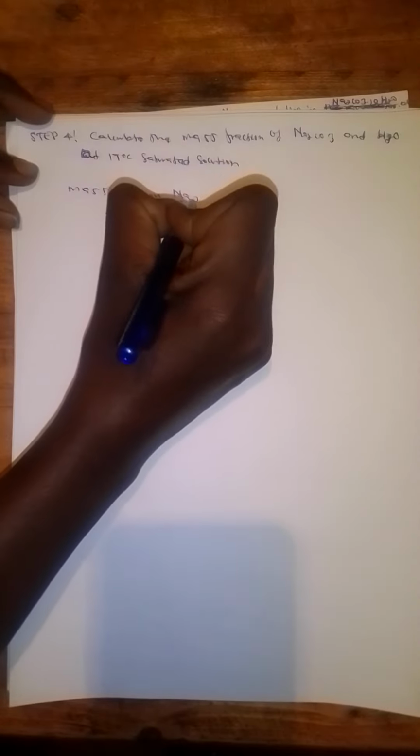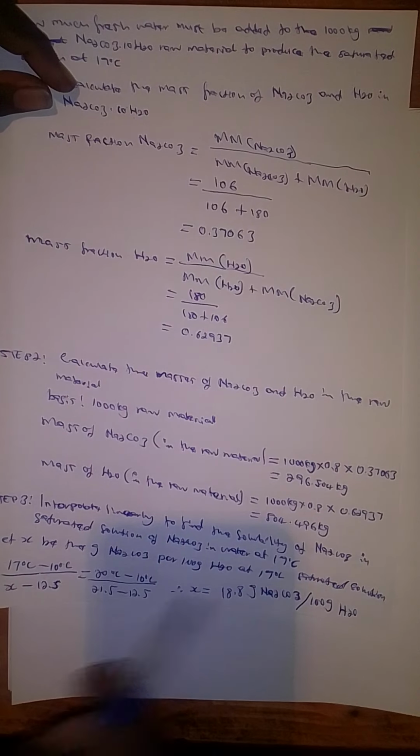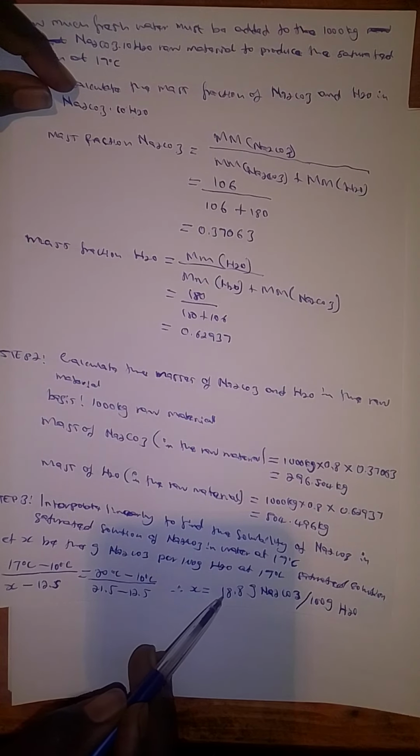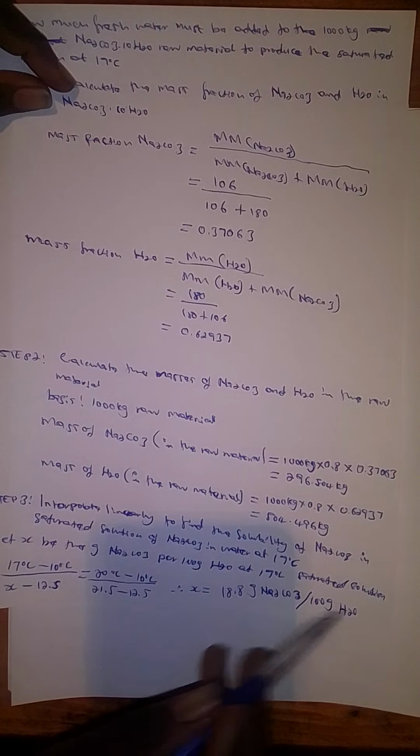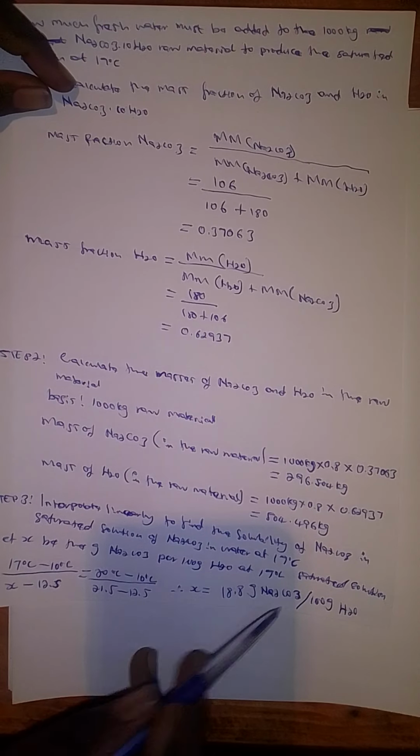Let's start with Na2CO3 as usual. Is equal to, now for us to actually calculate the mass fraction of Na2CO3 and H2O here, we're going to need this. We can actually use this ratio. Remember, they say for every 100 grams of water, there's 18.8 grams of Na2CO3.